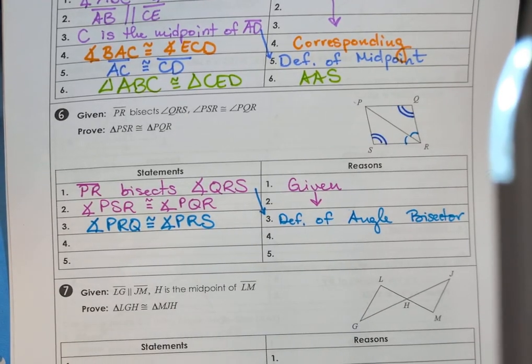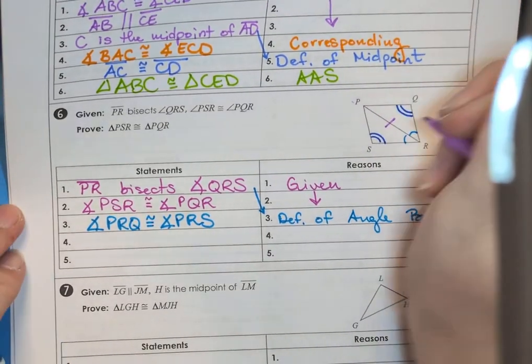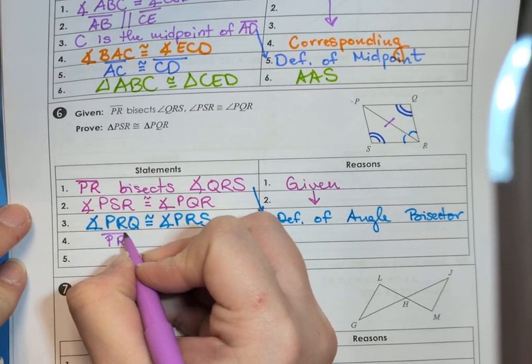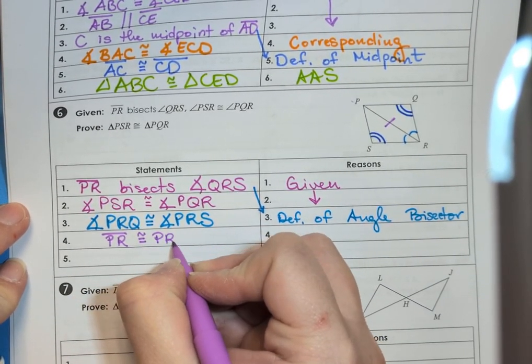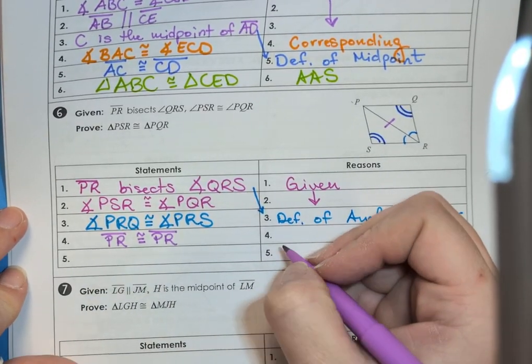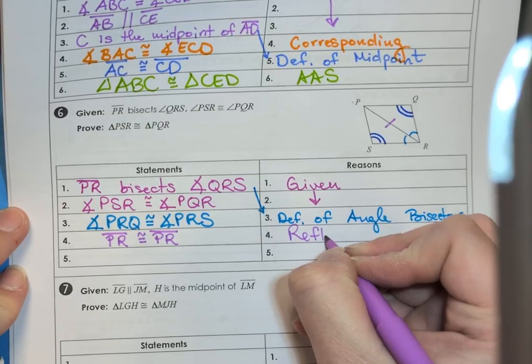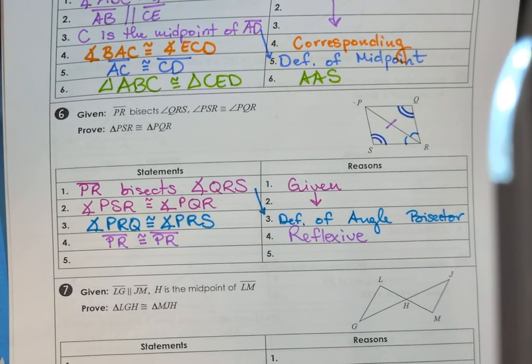So what are we missing if we want to use angle, side, side? A side. What side could you prove? PR. PR because of what? Reflexive. Yay. So PR is congruent to what? PR. Good. Because these triangles are following the same direction, so you can say PR, PR. Reflexive. If you put reflective in your homework, I'm going to judge you a little bit.